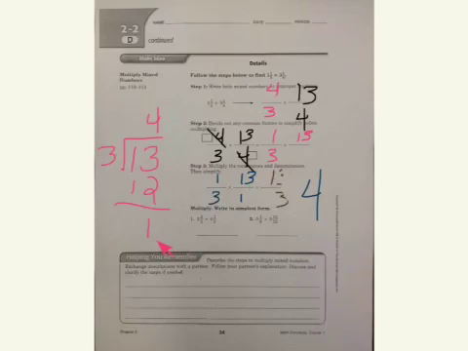Then we had a 1 left over, which we write as our new numerator, and the denominator is the one we still have. So to complete this problem, all of those steps worked us towards getting to this answer of 4 1/3.